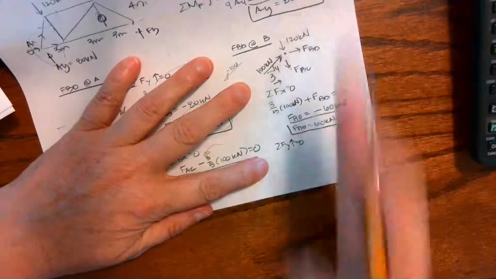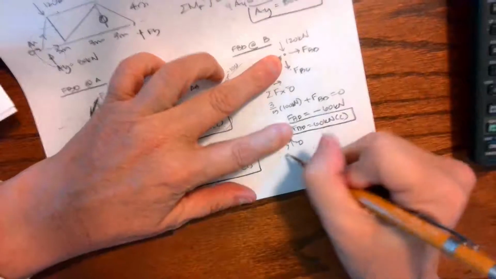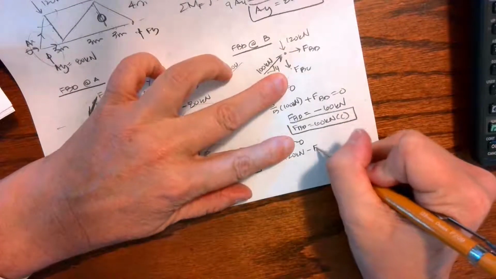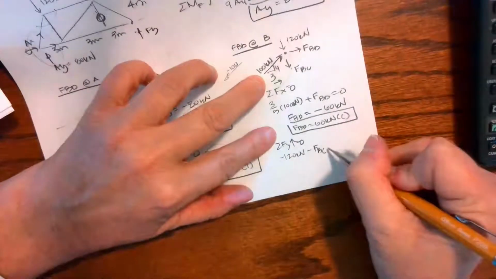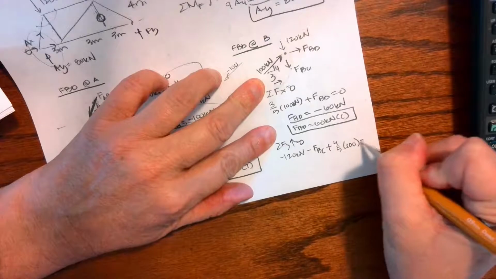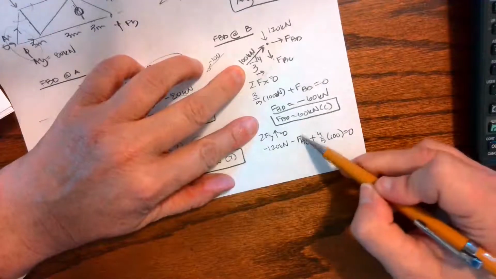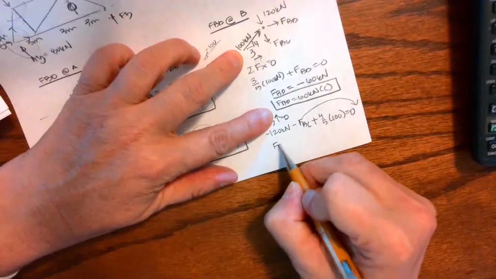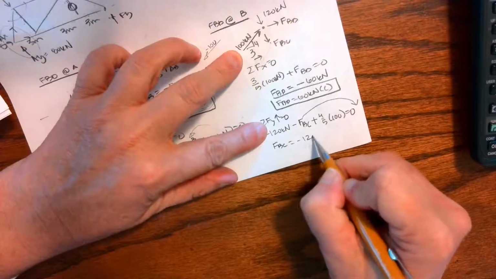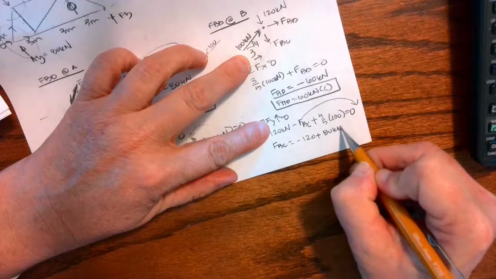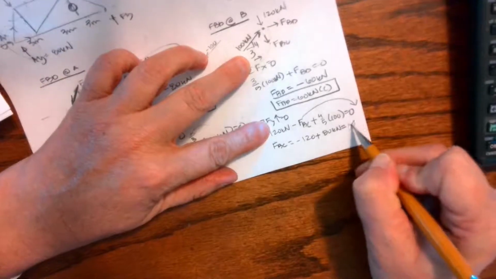Okay, so now we can sum forces in the y direction. I'm going to call pushing upwards positive. So I have negative 120 kilonewtons, okay, minus FBC plus 4/5 times 100 equals 0. We want that to be a positive value, so we have force BC equals negative 120 plus 80 kilonewtons equals negative 40.